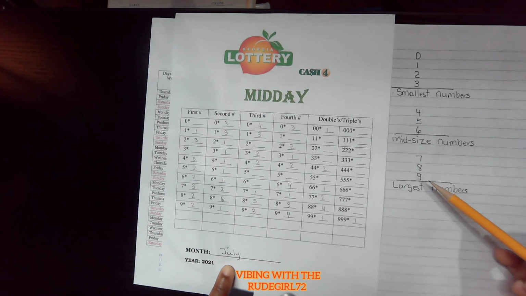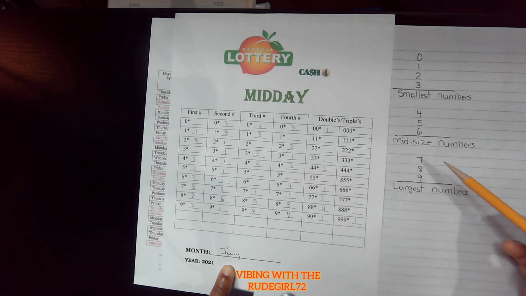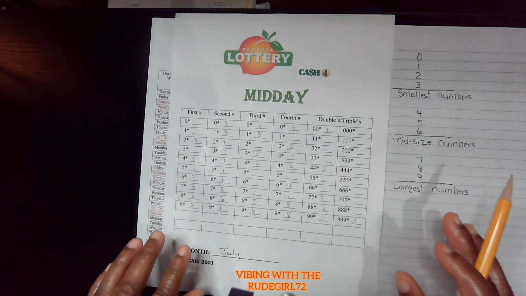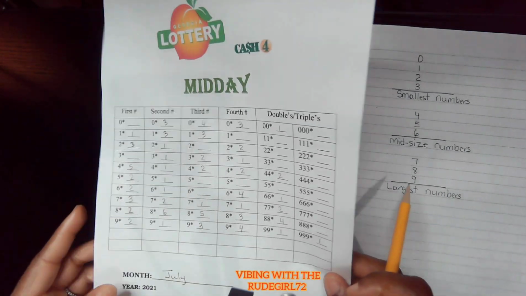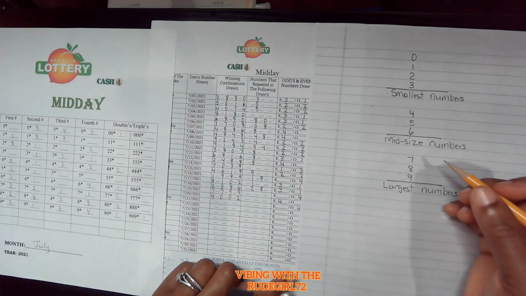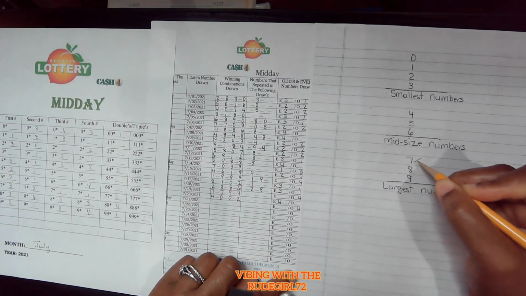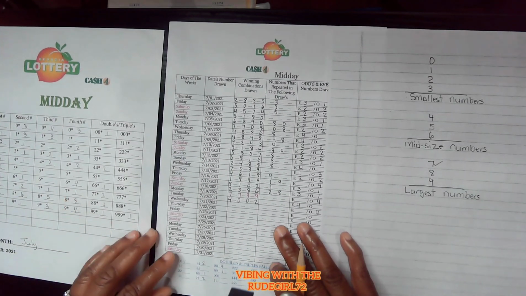So when you're confused between two numbers, you could just go ahead and play both numbers, but to give yourself a chance, because this is a Cash 4 and it can get complicated, just go with the number that comes the highest. That's what I do. Okay, so I'm going to put a check mark next to my number 7 because this number comes the highest, for the Cash 4 midday drawing.